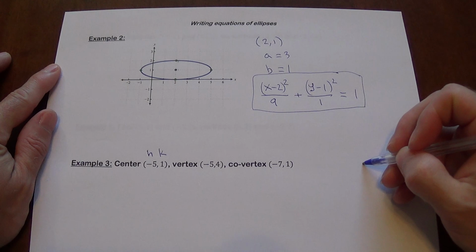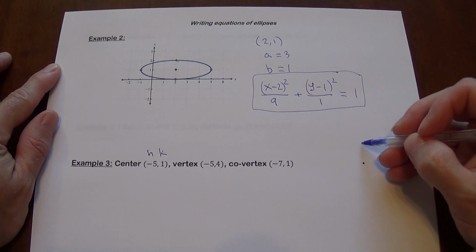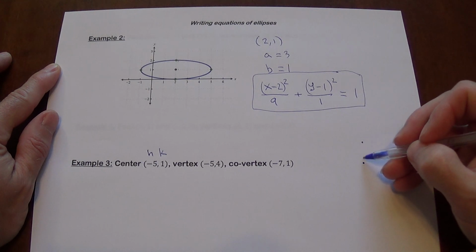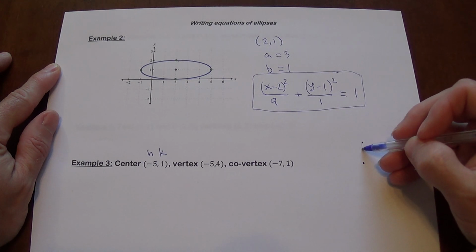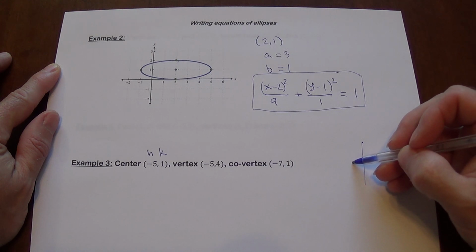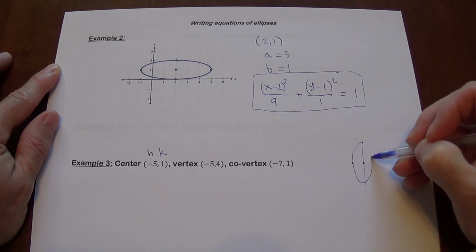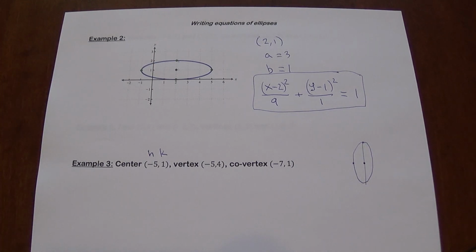If the center is at (-5, 1) and the vertex is at (-5, 4), then the vertex is above, so it is longer this way, and the co-vertex is at (-7, 1). It's always helpful to make a little sketch. Your ellipse is going to be like this, and the major axis is vertical. So we will start with y.